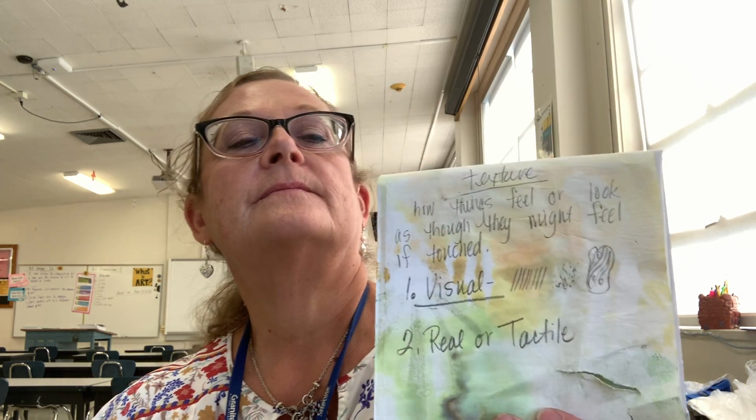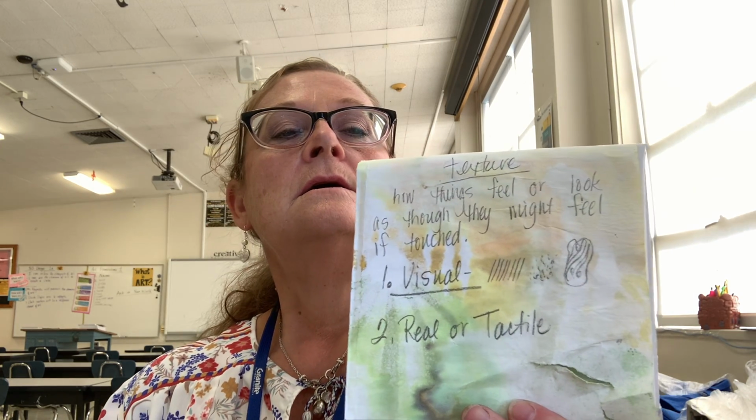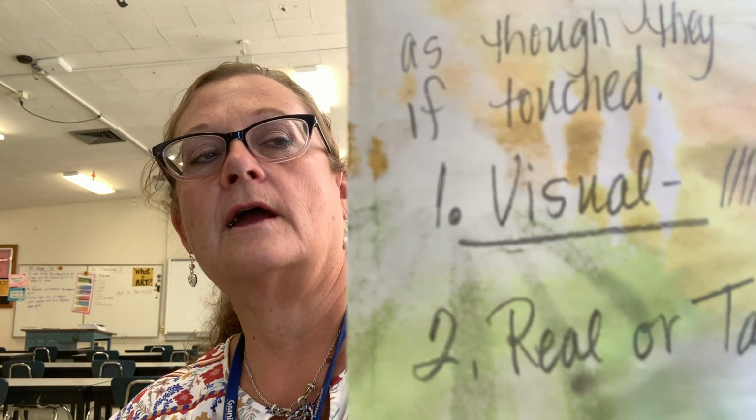All right, now our last box is texture. There are two types of texture. Texture is how things feel and how they look as though they might feel if we touch them. Like my hair, it has a certain way it looks and feels. My shirt looks and feels a different way. Everything has a texture. So texture is how things feel or look as though they might feel if we touch it.